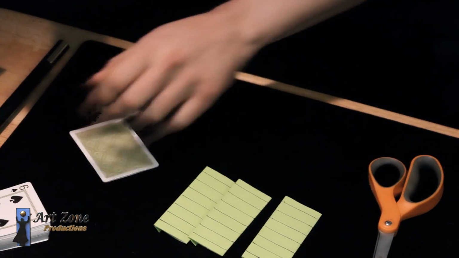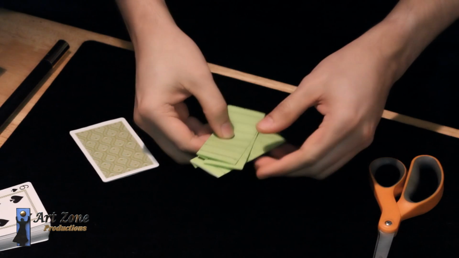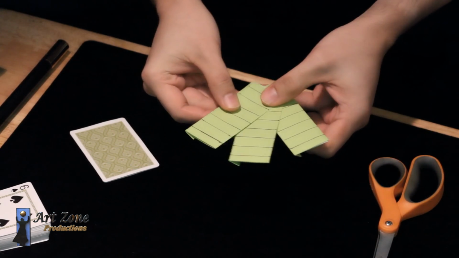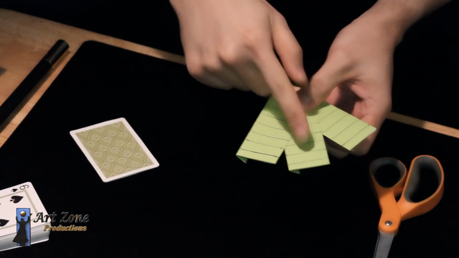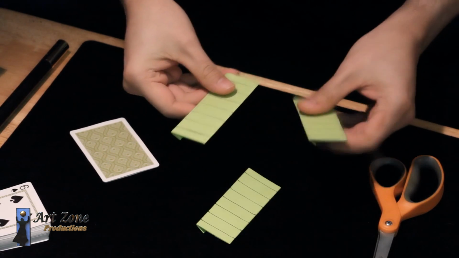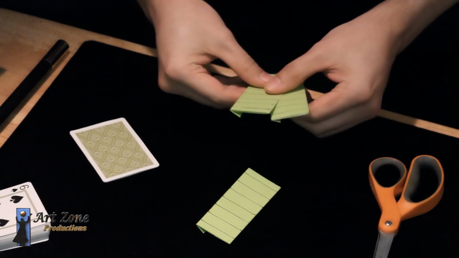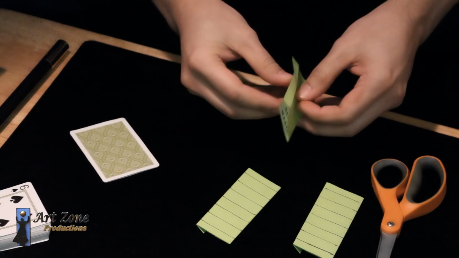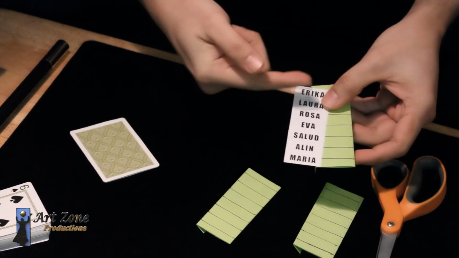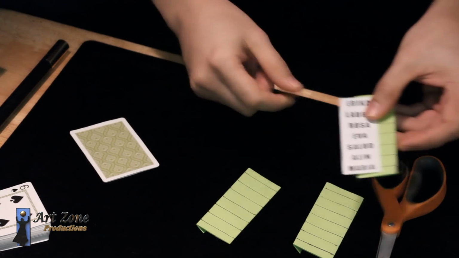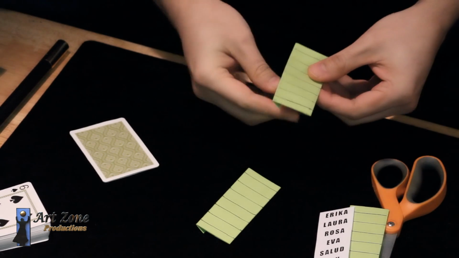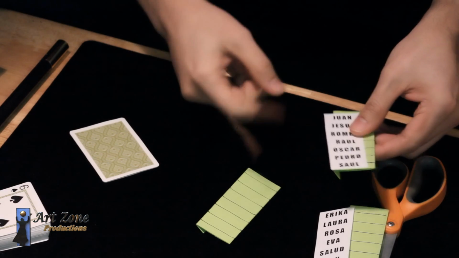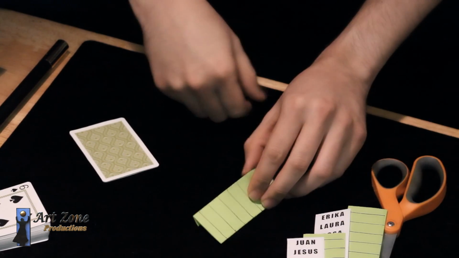Okay, so from these pieces of paper, I'm going to ask you to please point to anyone you want. The middle. The middle one? Okay, so I'm gonna put this on the side for a moment. Let me show you first that you didn't pick this one. Notice there are different names. Okay, and in this one there are different names too. Alright, but you picked this one. So let's use this one.